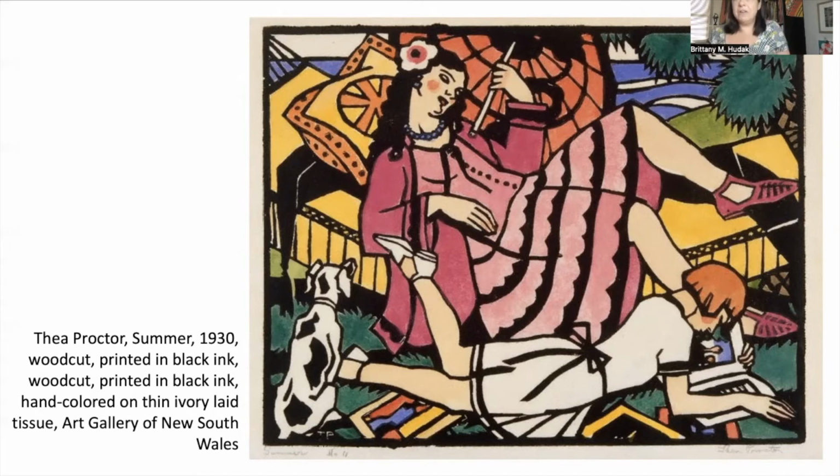Images like this, Summer, show a very strong interest in modern design. This composition is very blocky, has broad planes of color, the decorative surfaces that I keep talking about. Again, she shows us a quiet, intimate scene of a woman and a young woman enjoying the outdoor lifestyle that was possible in a place like Sydney. She's on a hammock. There's a dog, they're looking at books, and in the background, this high horizon line, you can see the ocean and then some sort of an exotic yucca plant or tree.